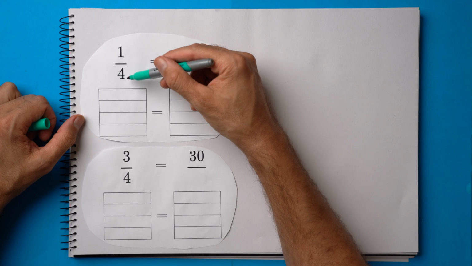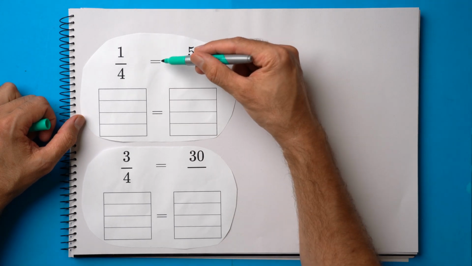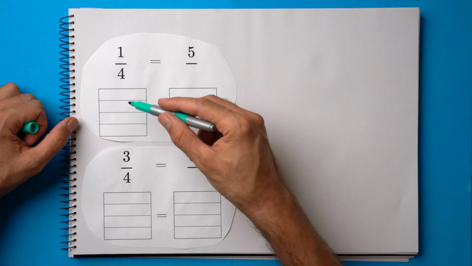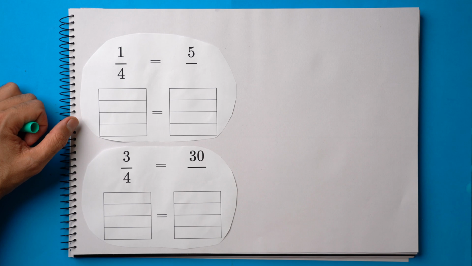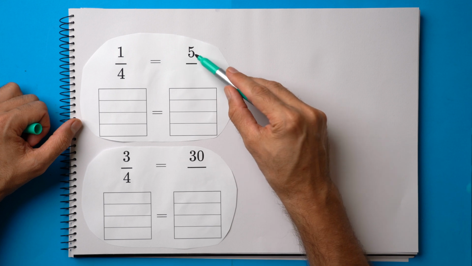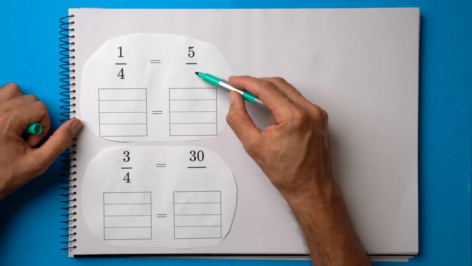On this side, we've got a fraction 1/4, and that says equals 5 over, and we don't know what. I've put some diagrams down here just to help us along the way. Essentially, we've got one part here, and it has to be equal to 5 parts of a smaller fraction.